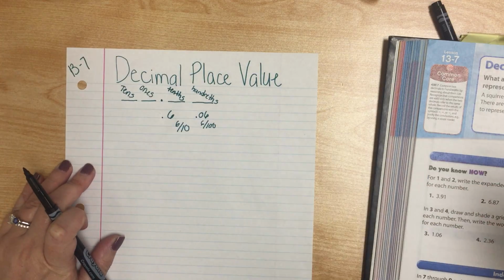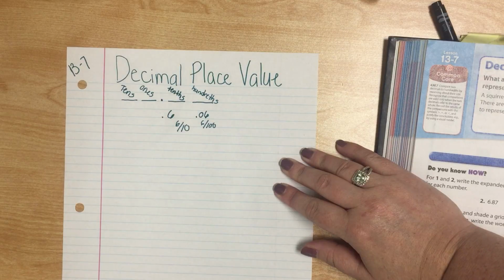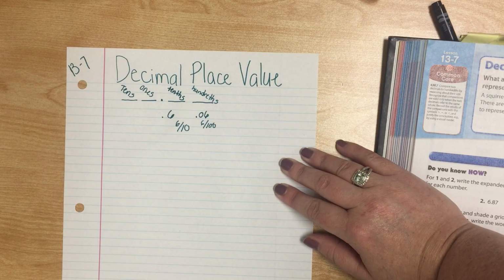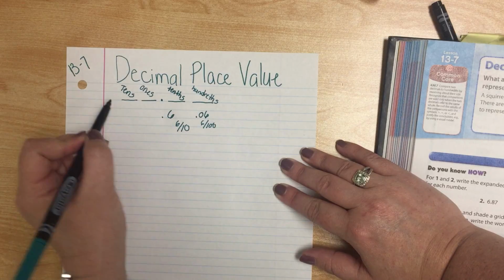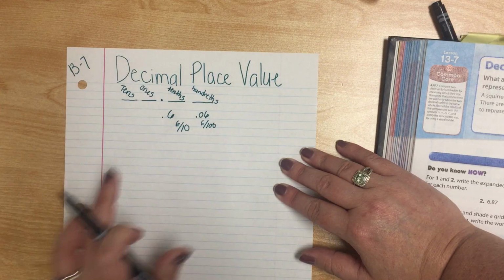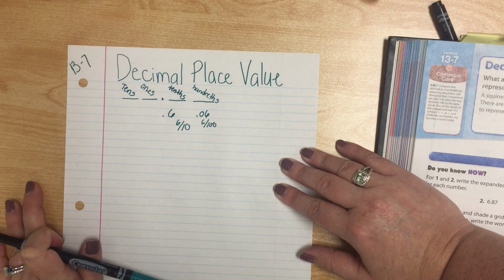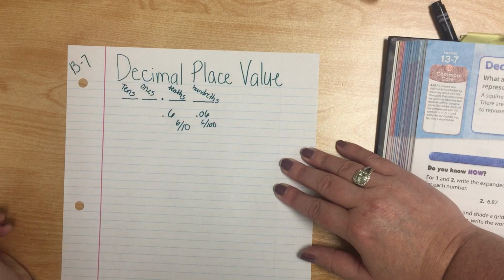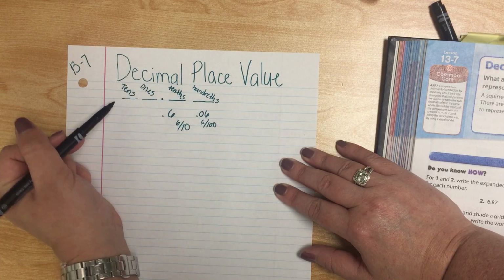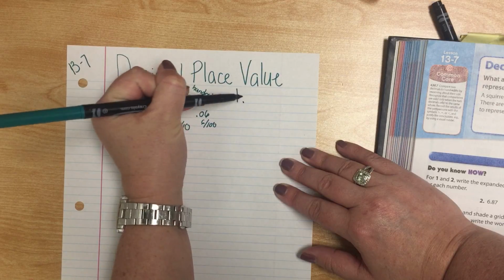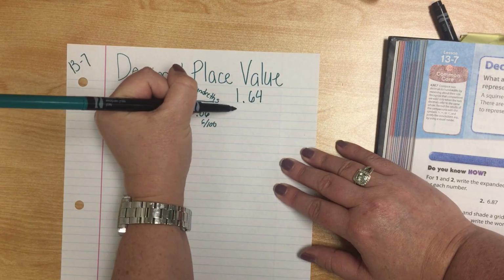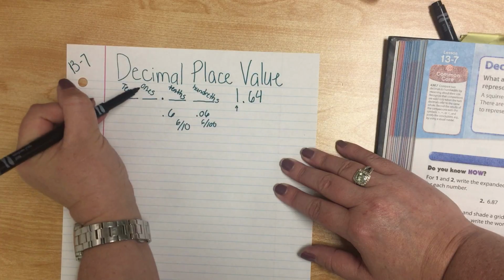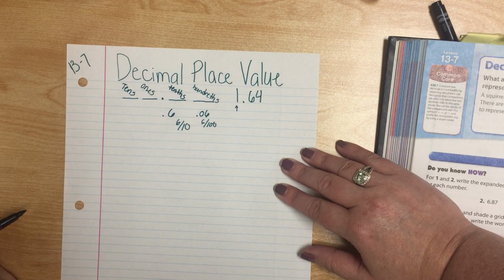So the key here is to know your place value labels for each part. Now, this can continue. I could have hundreds over here, but I'm not going to focus on that right now. If I were to look at the number 1.64, the 1 is the ones place.